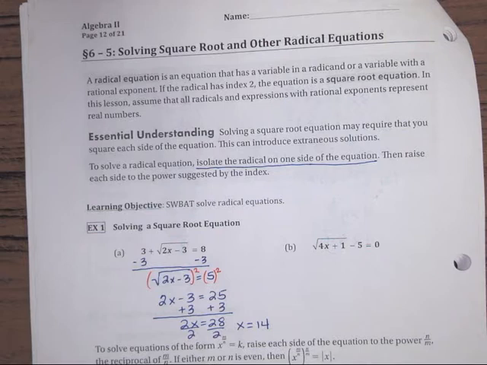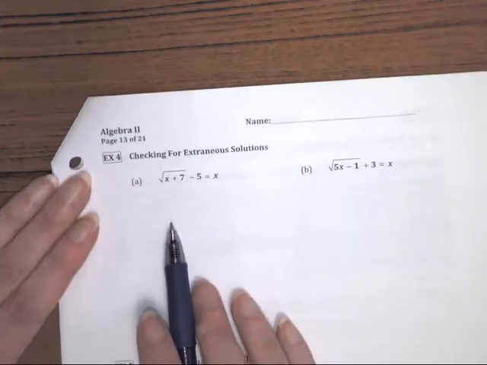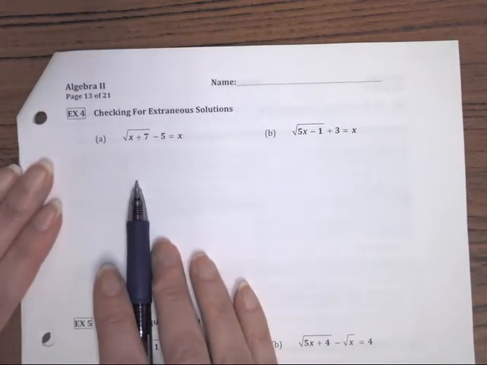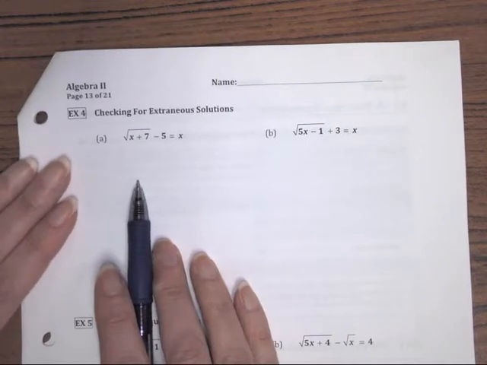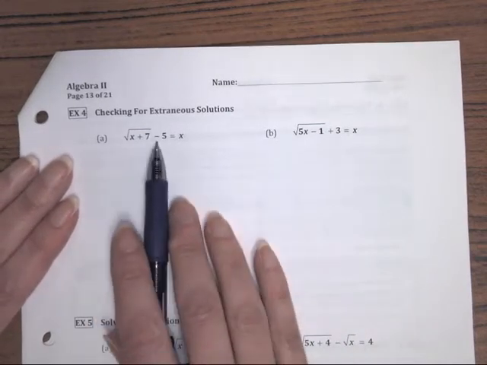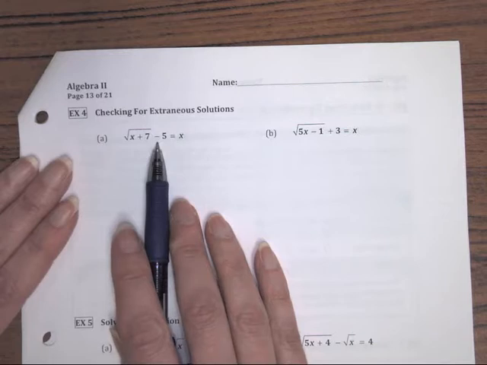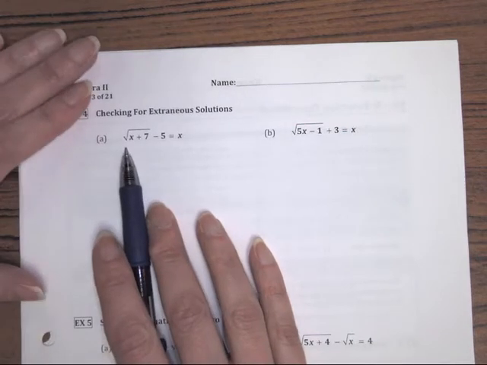Now, the issue comes when the problems aren't as easy as this, and some of them aren't, and so when they're not, we need to go to some extra lengths. And one of the things that we're going to do is go over to the next page and take a look at example 4A. Now, do you see how we need to get rid of the 5, right? So we're going to add 5 to both sides, because, remember, you have to isolate the radical.